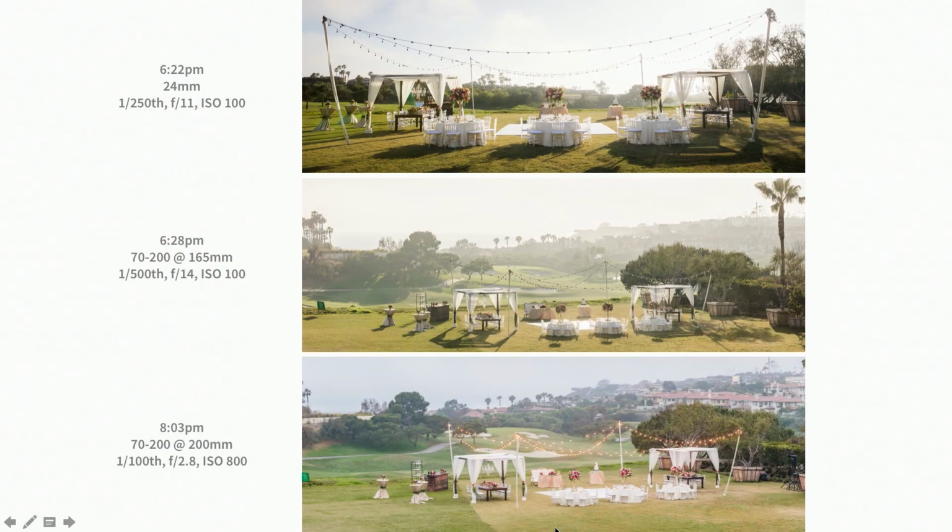So here you can see the times. This is at 6:22 p.m. and we have this at 6:28. So these are roughly similar. The only difference between these two shots is really the angle. We're seeing more blue in this shot because it's shot from the ground, so we're seeing more of the blue sky. But the toning is virtually identical between this shot and this shot.